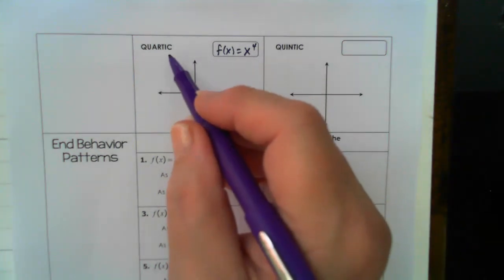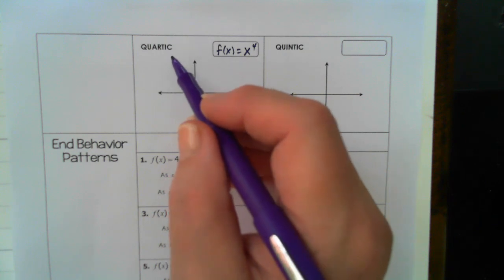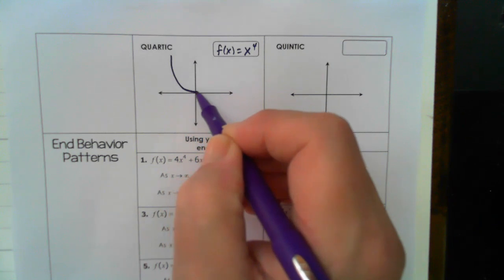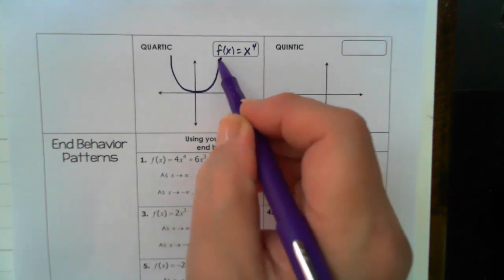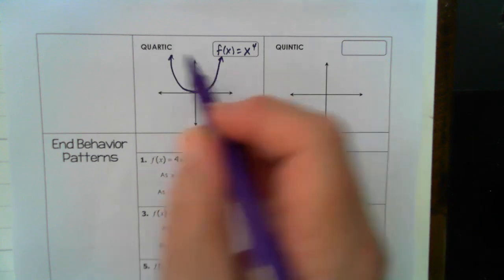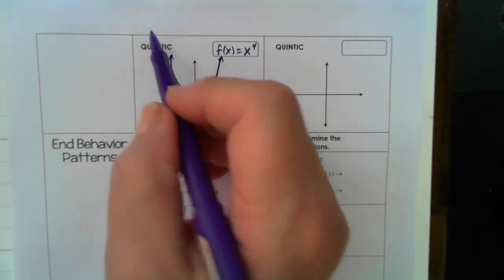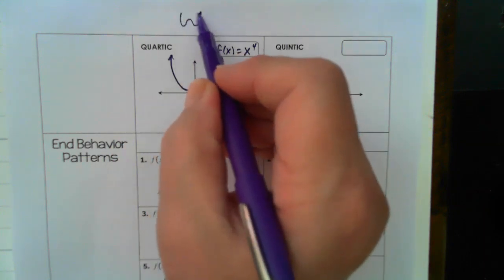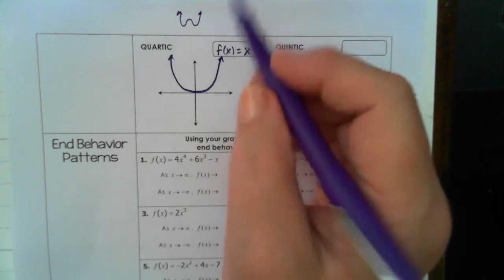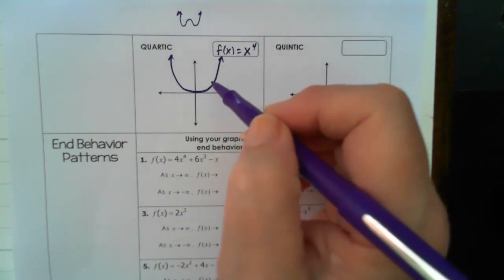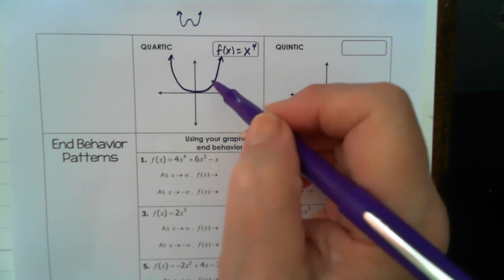And a quartic function, it also looks like a parabola. It's a little bit flattened parabola. It's less of a bowl, a little bit flattened down here. After a while, when we transform this, it will give us a kind of a W shape like this, but that's only when we do things to the parent function. The parent function just looks like kind of like a parabola.